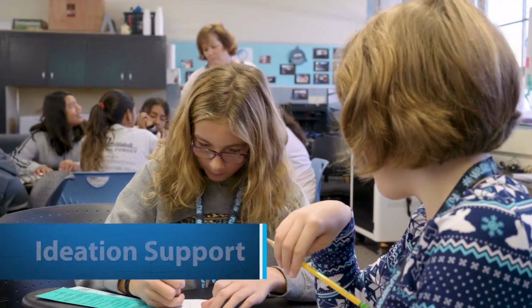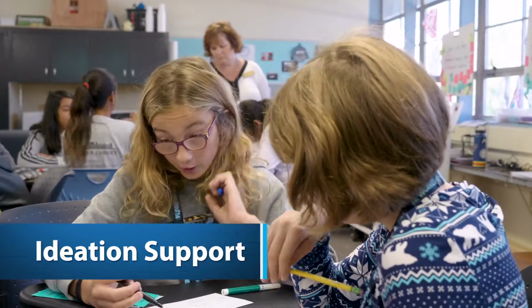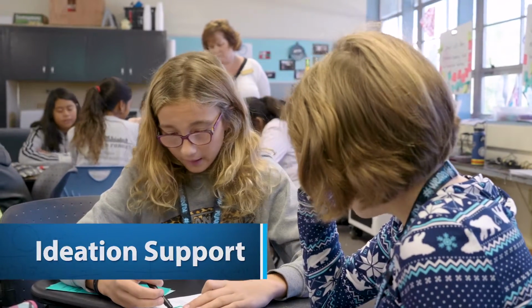We have the role of ideation support. Their job is to make sure that everybody has the tools that they need to be successful. They also are allowed to spy on other groups. If their group runs out of ideas, they can go around the room and maybe check out what some other groups are doing.